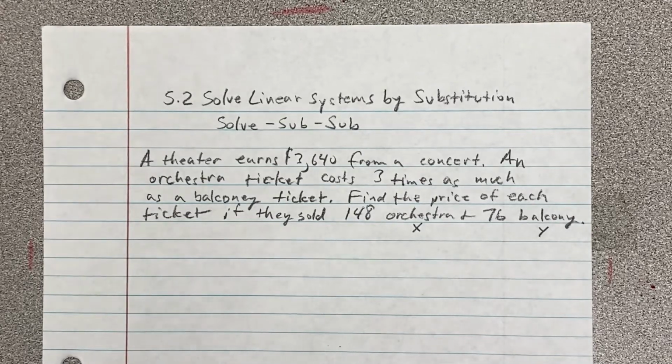And yeah, so a lot of times people are pretty good with finding out the money equation first. I think we're just kind of money-minded a little bit. So let's think about the money. It says they sold 148 orchestra and 76 balcony, and the total money was $3,640.